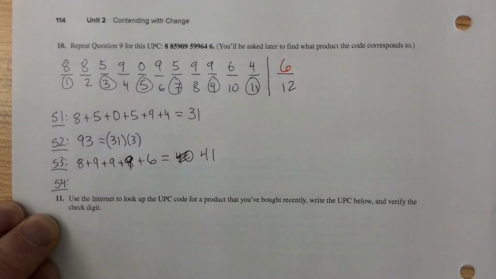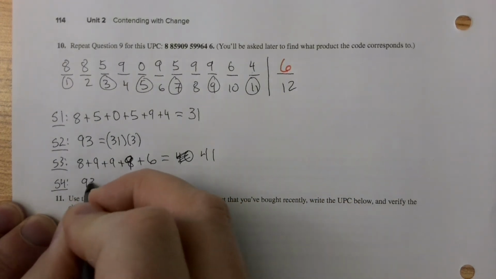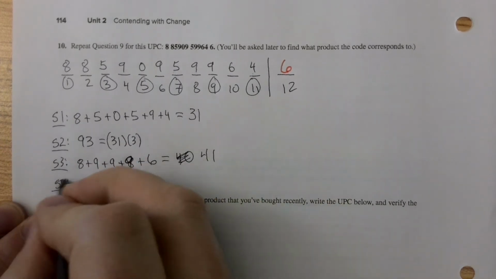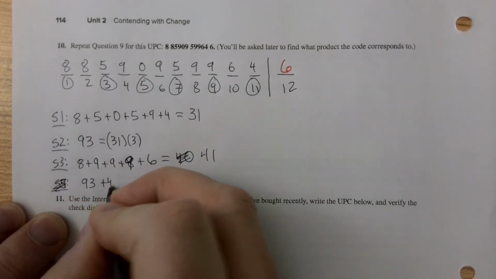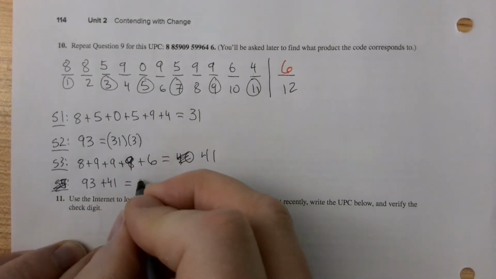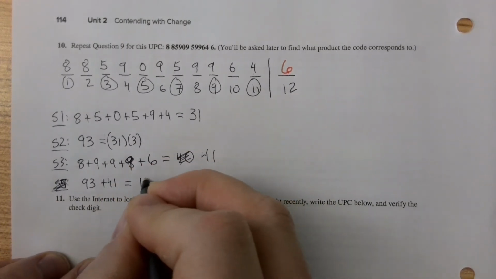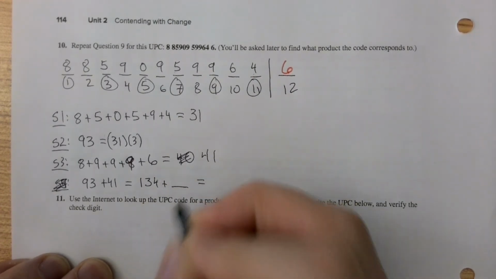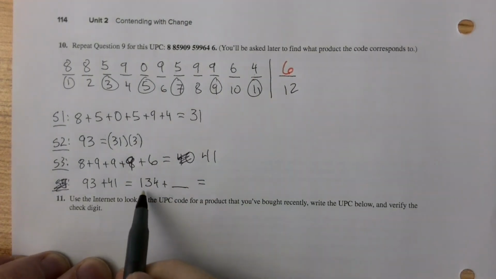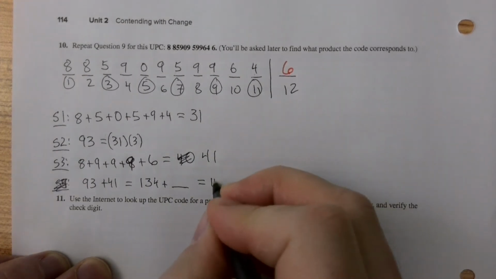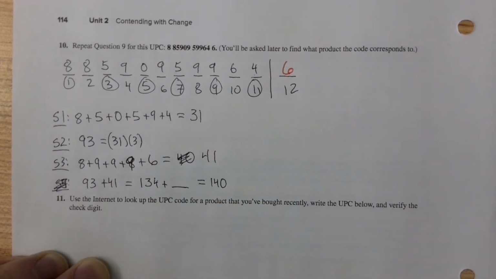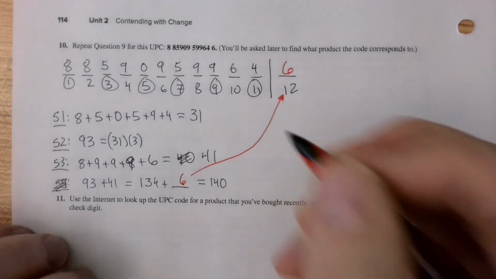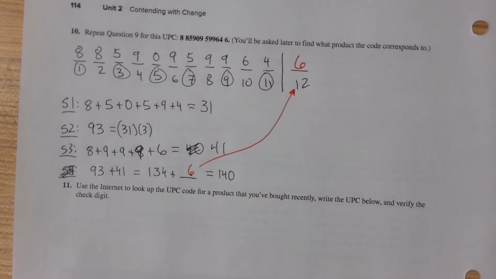All right, step 4 is to add together that 93. Sorry, step 5. Whatever step we're on, is to add 93 plus 41. That gets us 134. So we're asking ourselves, this plus what equals the next multiple of 10? The number that comes after this would be 140. That's a multiple of 10. Notice that is a 6, which matches what we found. So we've done our UPC check.